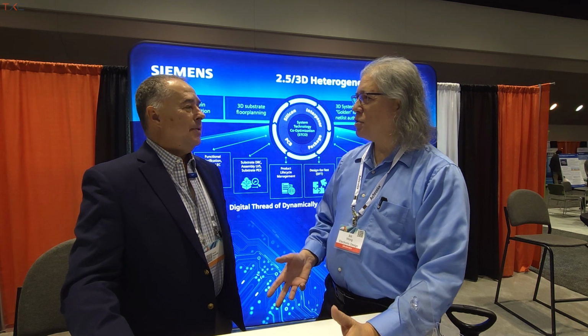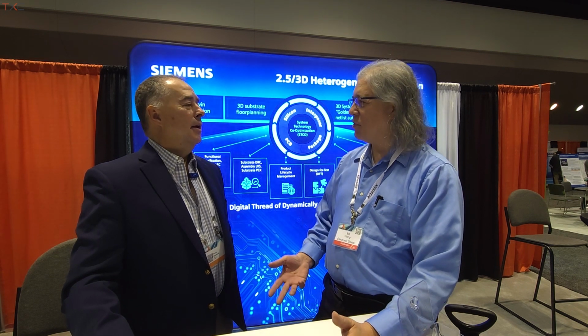The last piece, a little bit outside my area of expertise, but is the test aspect. That's one of the bigger challenges right now with heterogeneous packaging, is how do you test these devices? So we have a full solution for 2.5D, 3D testing. One of the other areas is life cycle management, because these are very complex solutions that you have, and you have to track everything from where your content's coming from, as well as what kinds of versions you have.